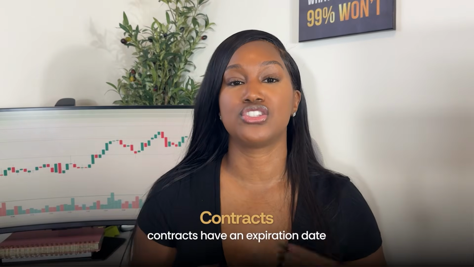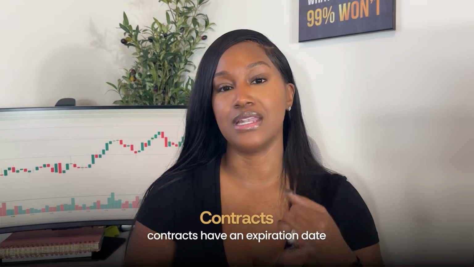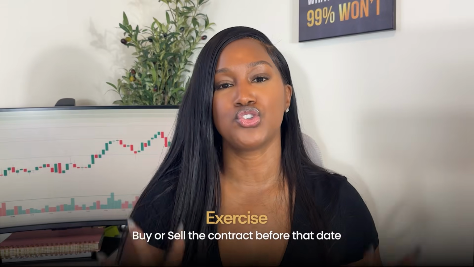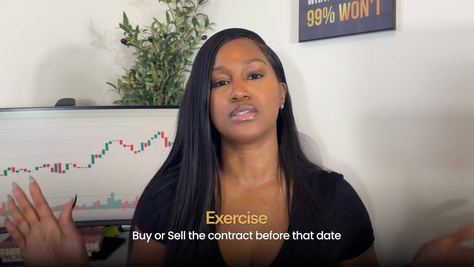So I want you to think of that also when it comes to options contracts. We have the obligation to buy or sell it, or purchase them, but we have to exercise them or return them by the expiration date. So that's the next term I want you to understand and write that down. Contracts do have an expiration date. You can have an end of the day expiration date, end of the week expiration date. Exercise simply means to buy or sell that contract before that date, okay? So your contract is like a coupon. You need to make sure you use it before you lose it.